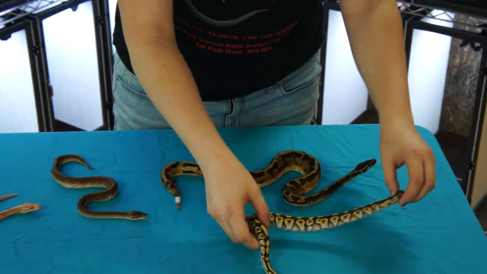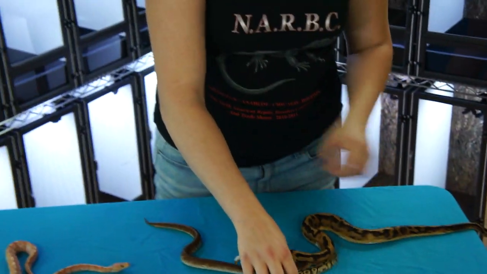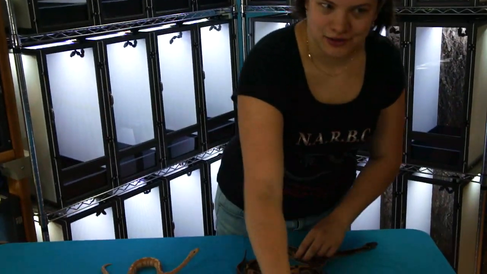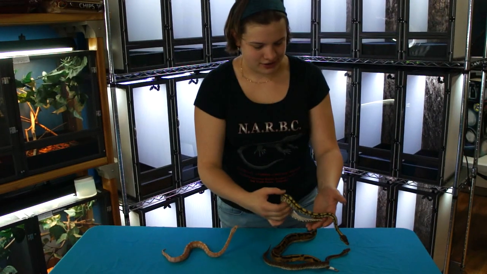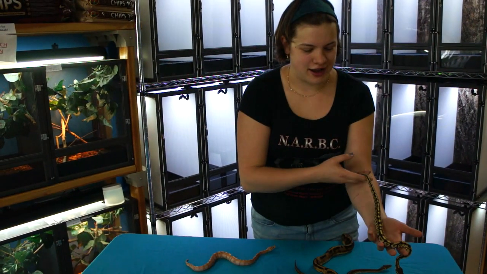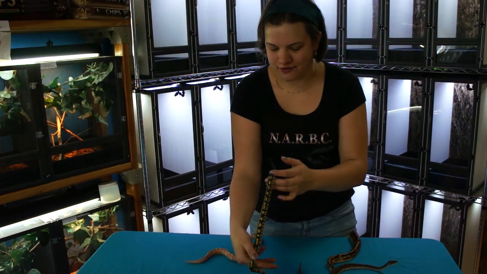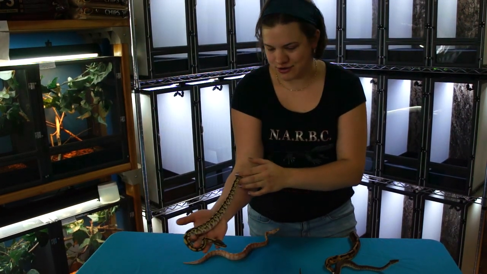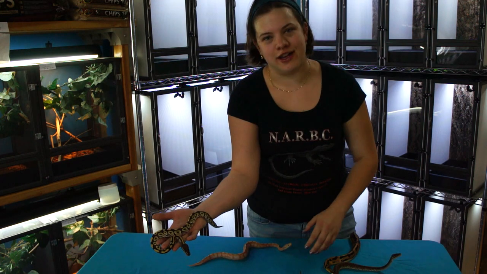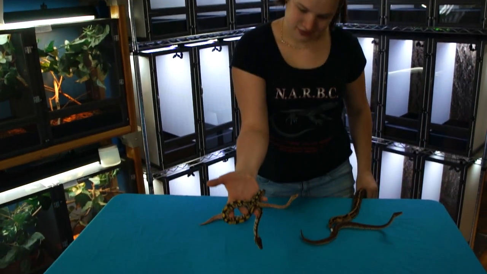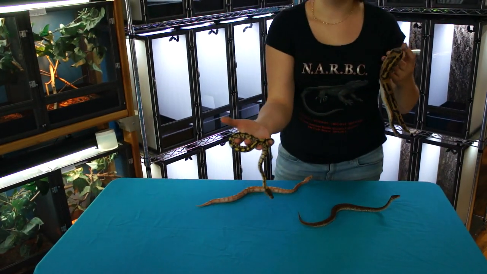There are a number of ball python morphs in the blue-eyed leucistic complex. Lesser, butter, Mojave. There's probably a few others. There's quite a few out there that will make pretty white snakes if they have 2 copies of the gene. But right here, single copy makes you a Mojave. So all Mojaves have a single copy of that gene. If they had 2 copies, you'd be blue-eyed leucistic.